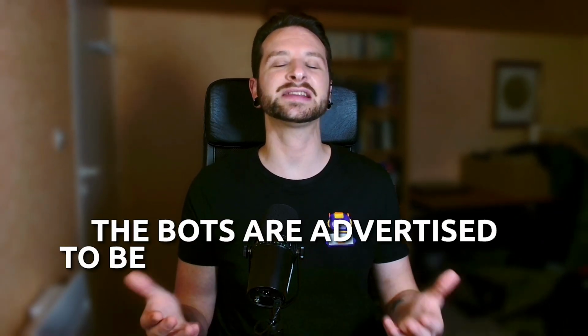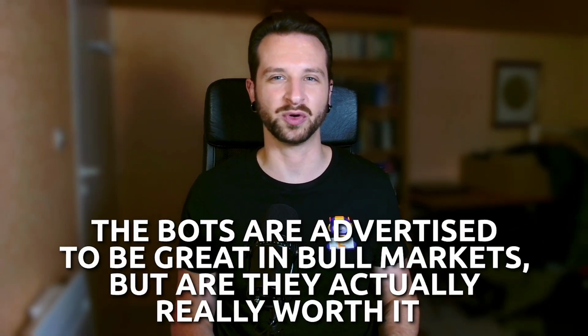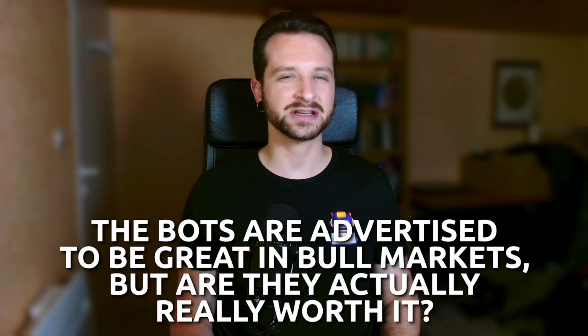These bots are advertised as being great in bull markets, but are they actually really worth it? If the price of the asset is going up, is it worth splitting my initial investment in half to be able to benefit from these grid trading? Or is it not better to simply invest my whole money in the coin and then wait? Well, we are going to be able to answer all these questions thanks to the tests I've run.